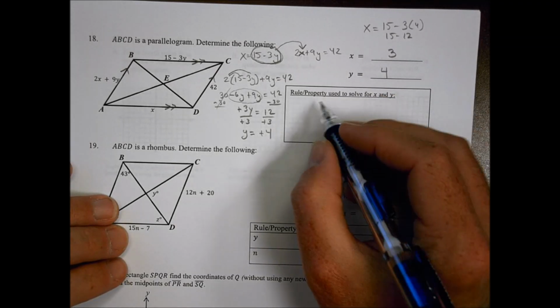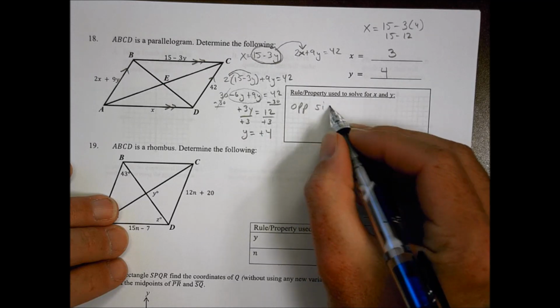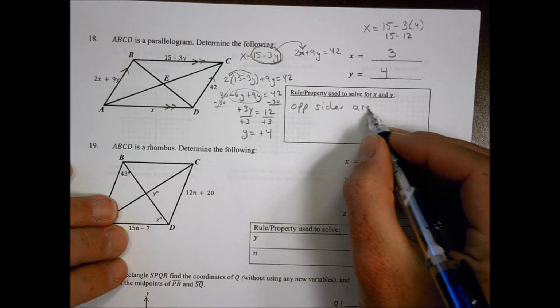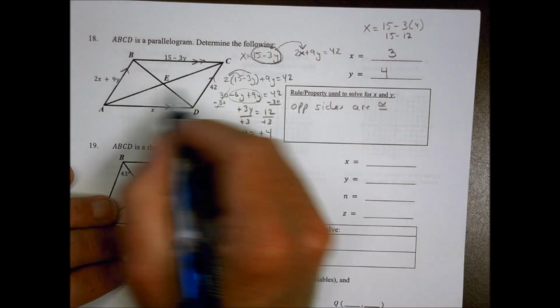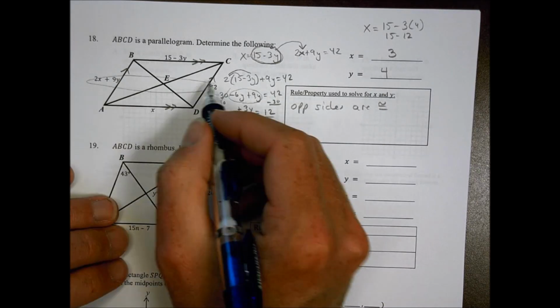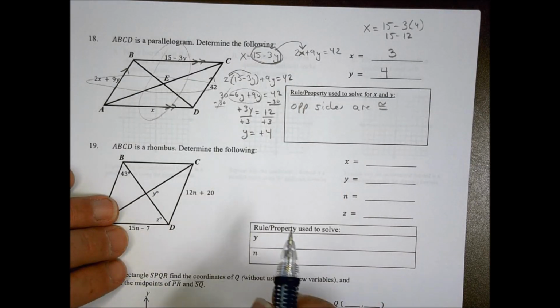So the way we did that was we said that opposite sides are congruent. And that's how we solve that, knowing that those are going to be equal and those would be equal or congruent to one another.